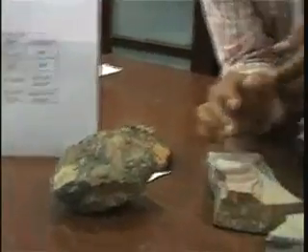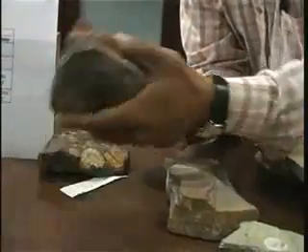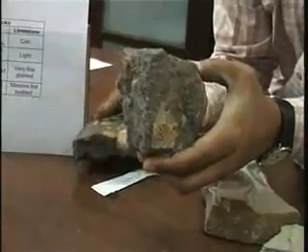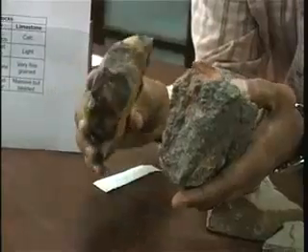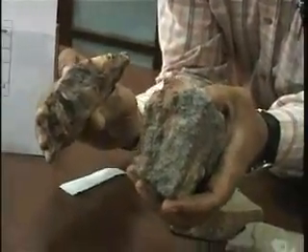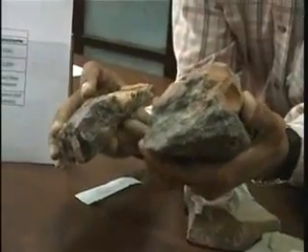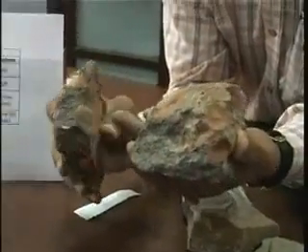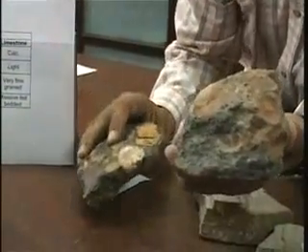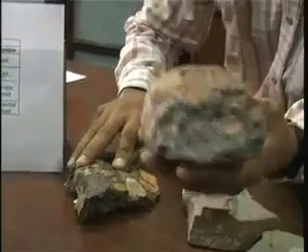And then finally, let's look at what we have got in this group. We have got a couple of pieces of conglomerates, and these are essentially results of cementation of individual pre-existing pieces of rock, and you can see that very clearly here.